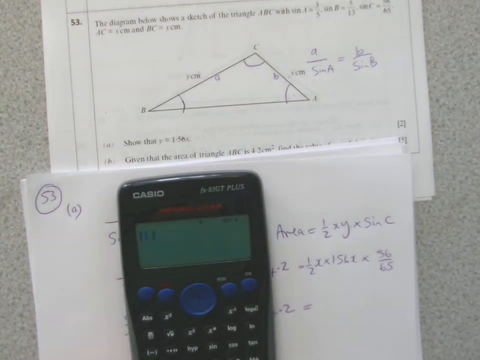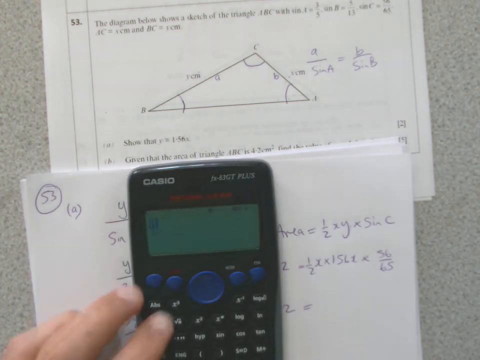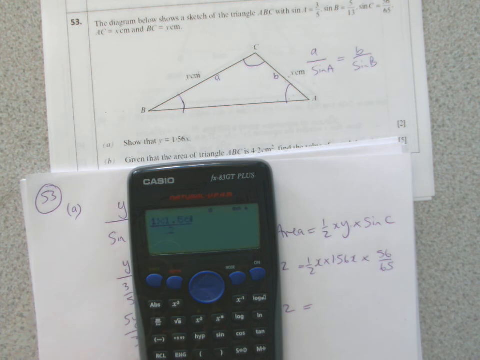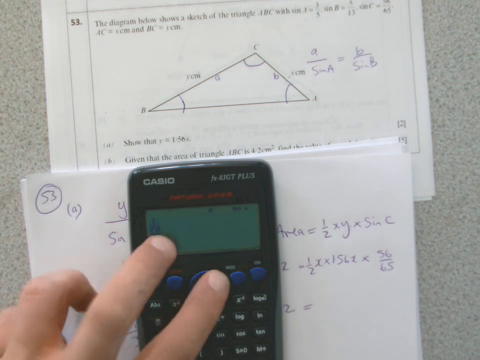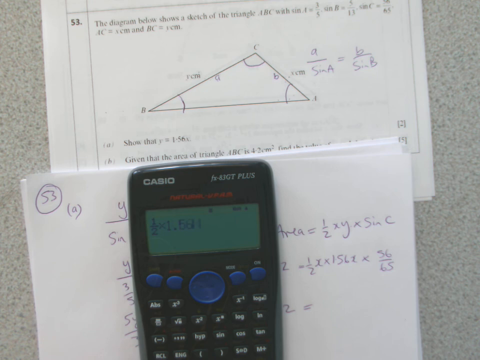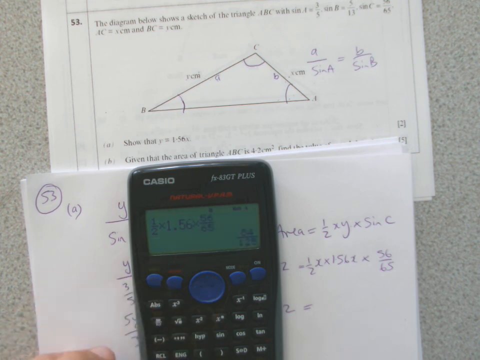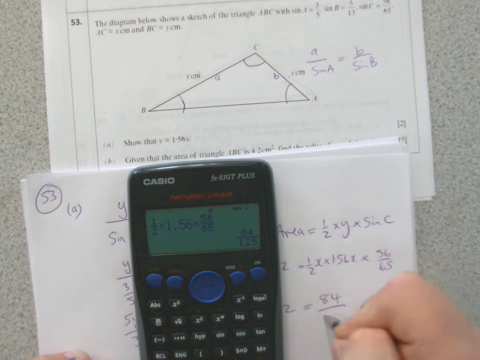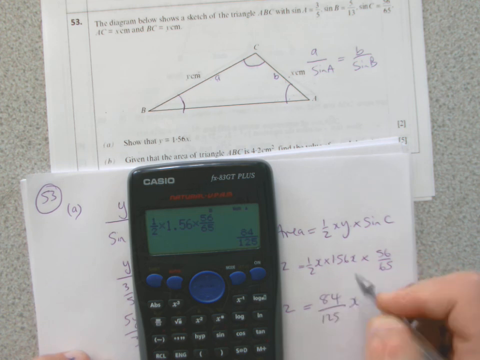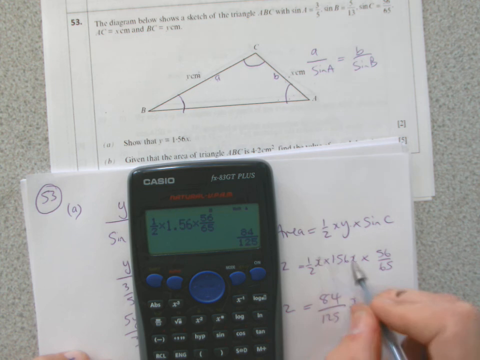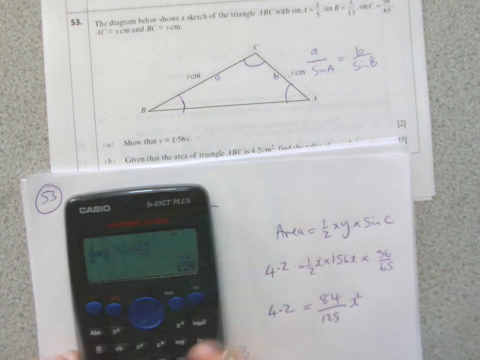Ignore the x's. So I've got half times 1.56 times then the fraction 56/65. And that comes to 84/125. Now you've got an x then an x there, timesing, so that's x squared.